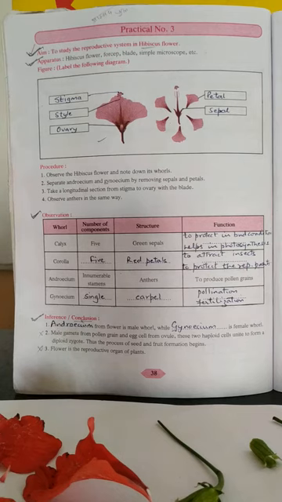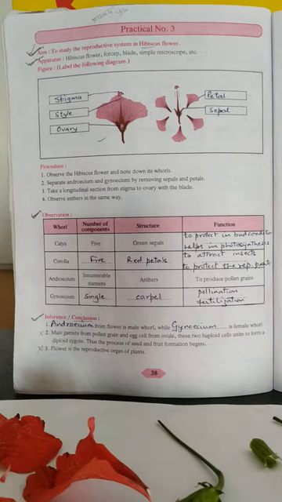Good morning, students. This is your practical period, and today we are going to have practical number 3, experiment number 3, and the aim for the same is to study the reproductive system in hibiscus flower. Apparatus: we should have one hibiscus flower. We need a forceps, blade, simple microscope.